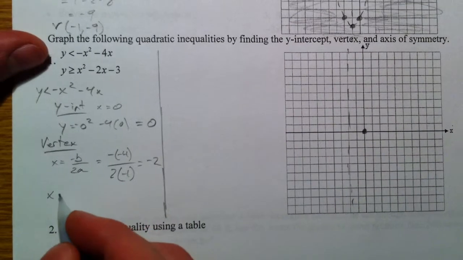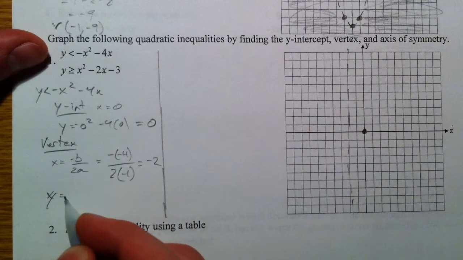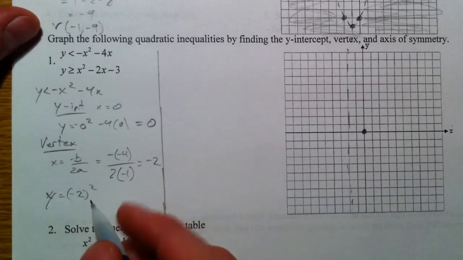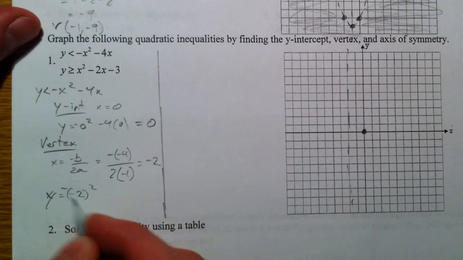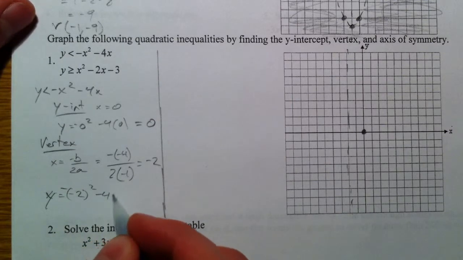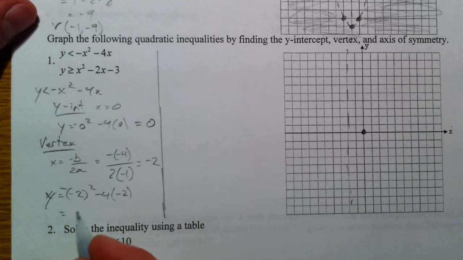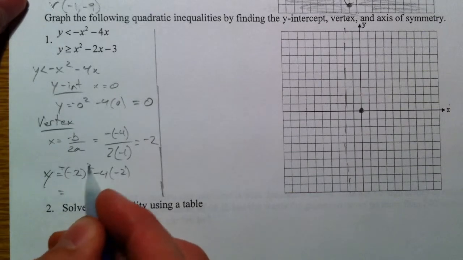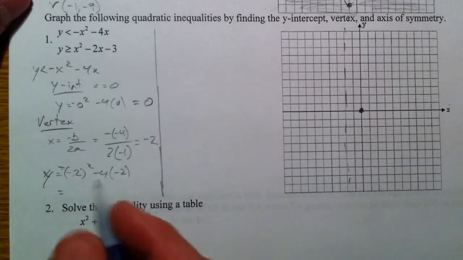And if you plug it back in, y equals negative 2 squared. Sorry, a negative of the negative 2 squared minus 4 times negative 2. So this is 4, but then when you make it negative again, these negatives don't cancel out. Keep that in mind. Order of operations says that these have to come together.